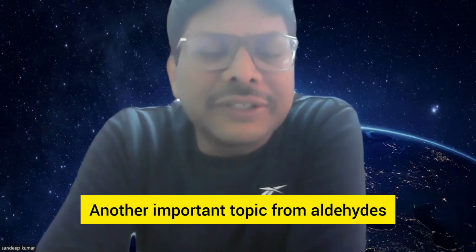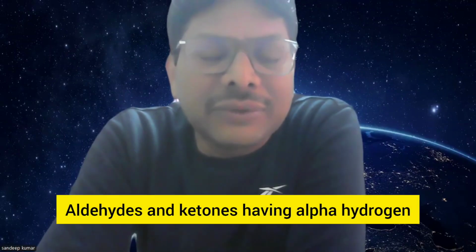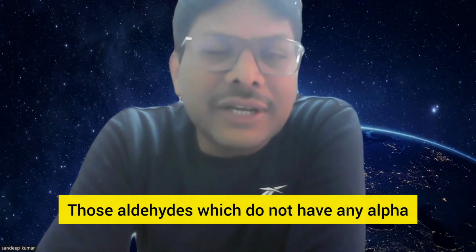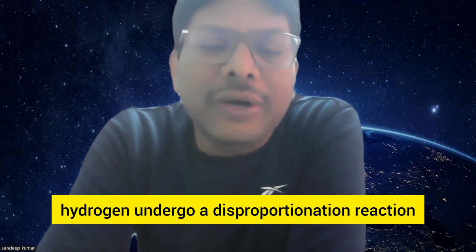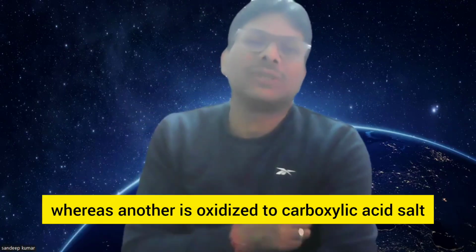Another important topic from aldehydes and ketones is aldol condensation. Aldehydes and ketones having alpha hydrogen undergo aldol condensation. And the Cannizzaro reaction: those aldehydes which do not have any alpha hydrogen undergo a disproportionation reaction. One of the molecules is reduced to alcohol, whereas another is oxidized to carboxylic acid salt.